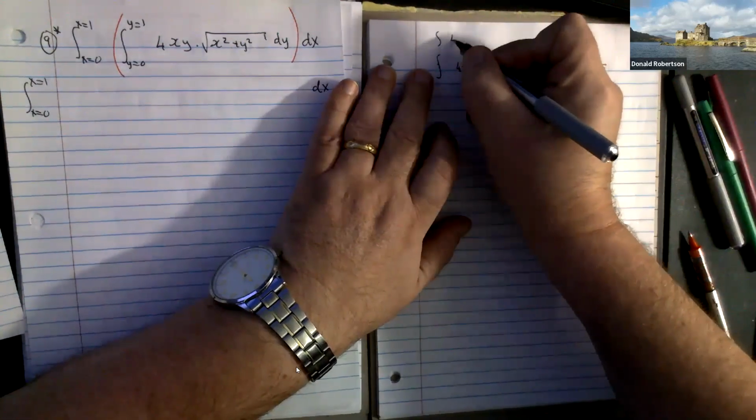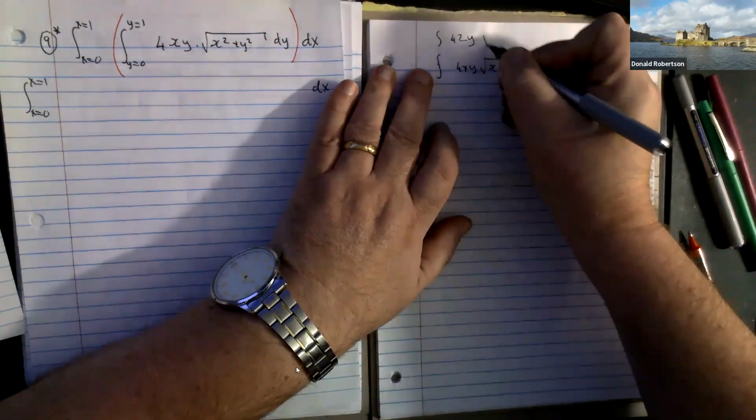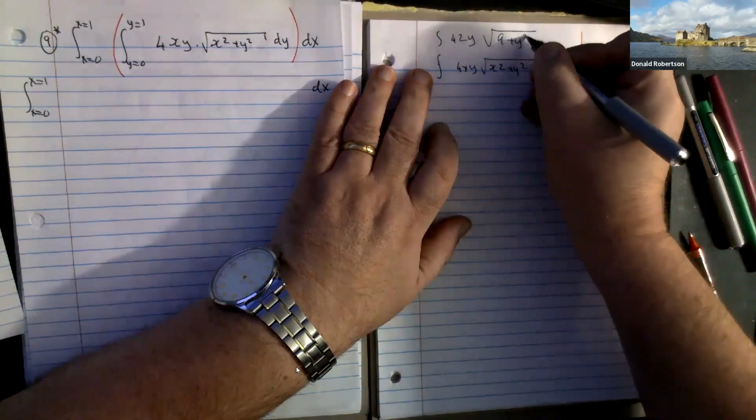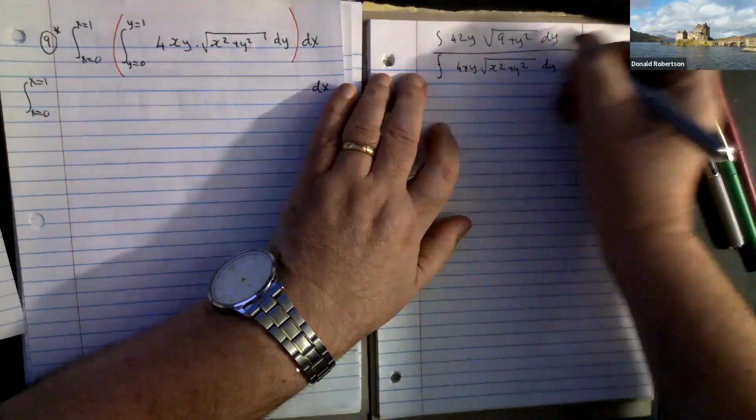Well, if you did u equals y, the question would basically just end up looking as it did at the start. So, little rule for you: there is no useful use of u equals y as a substitution, right? You're never going to do that and get any benefit. So we have to look at this as, well, if you need numbers, if I went and said to you, 4, 2y, the square root of 9 plus y squared dy, what would the u-sub be this time?